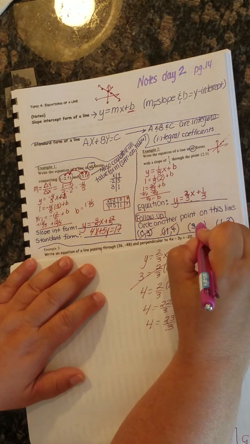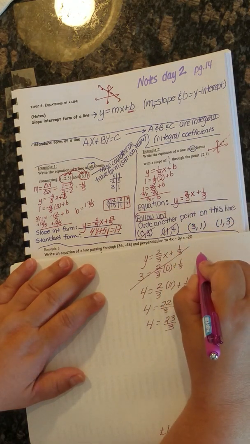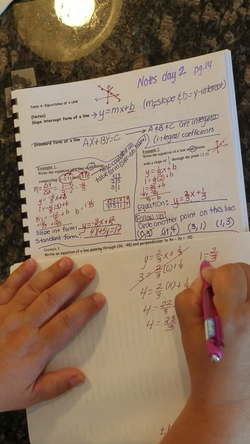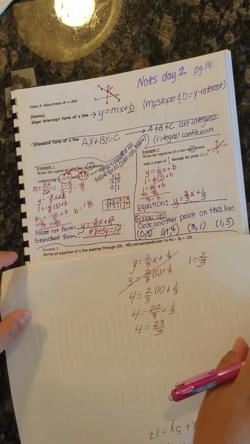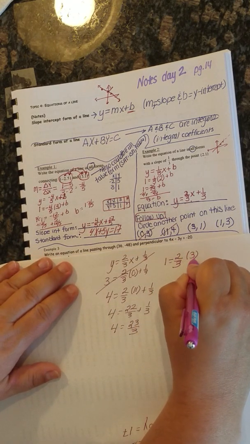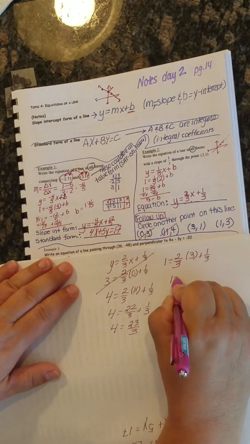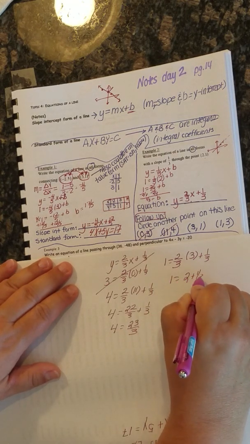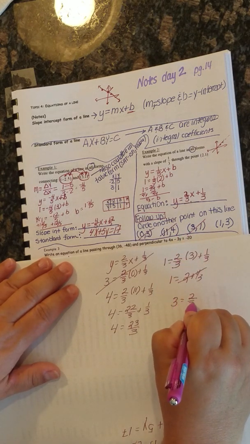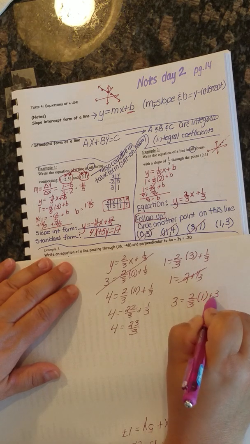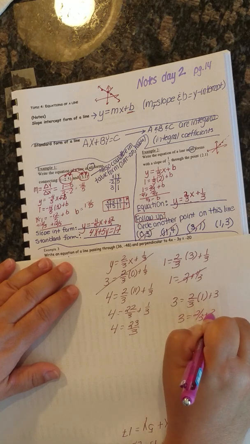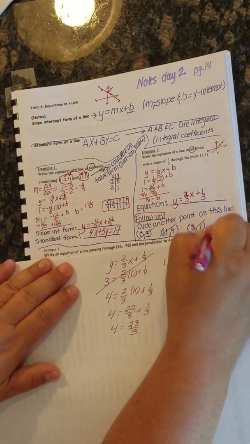So none of these points are on this line, but maybe I'll try the 1. 1 equals 2/3, no. Maybe there is one that works. 1 equals 2/3 times 3 plus 1/3. So it's 1 equals 2 plus 1/3. Nope, that point doesn't work. So let's try this one. 3 equals 2/3 times 1 plus 3. And guess what? That one doesn't work either. So none of these points work. I thought I made one up that works, but none of these points are on that line.